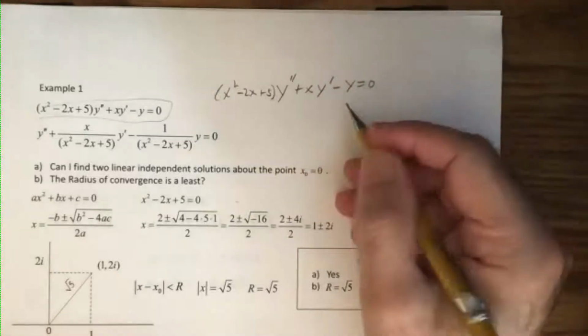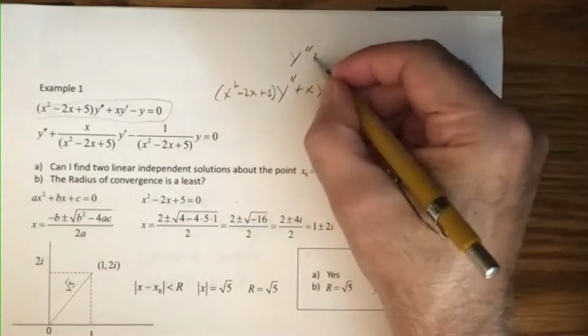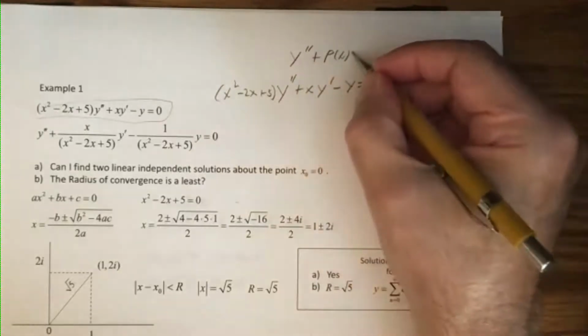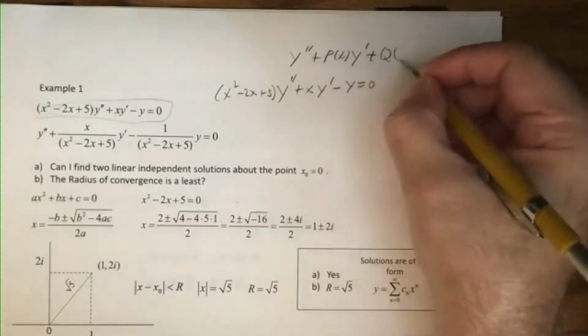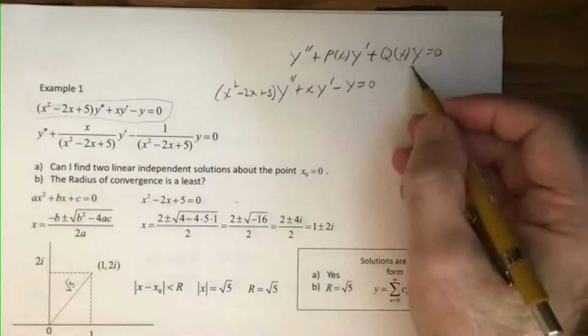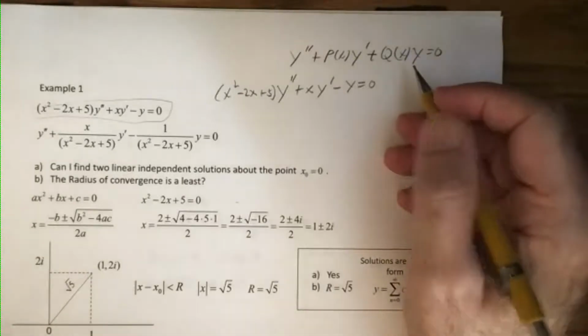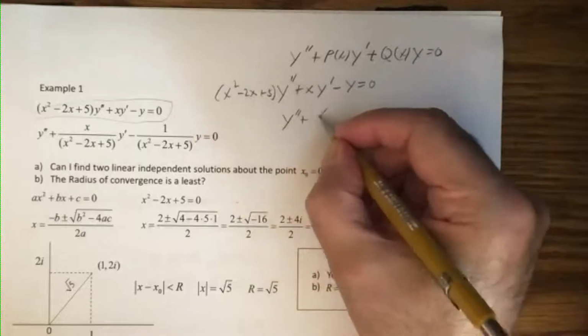So that's my differential equation. I have to get it in this form, right? So all I do here is I divide by this.